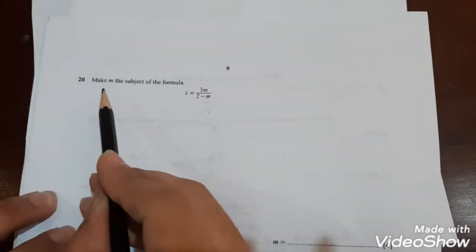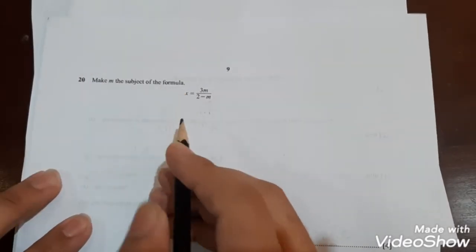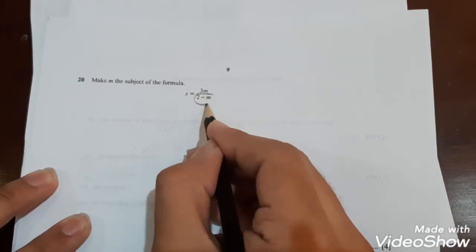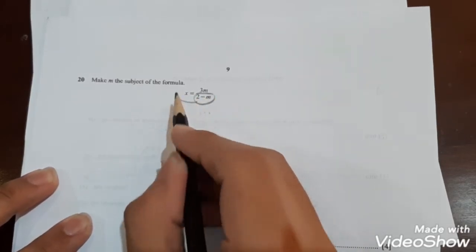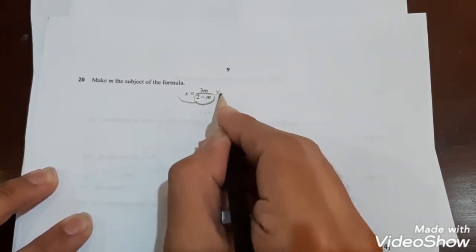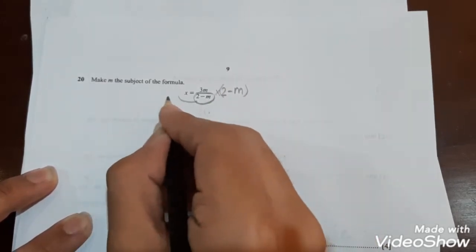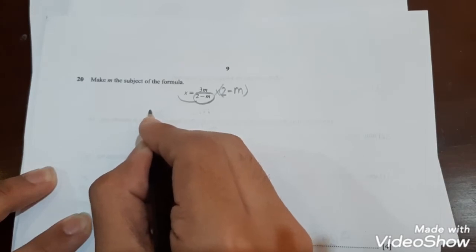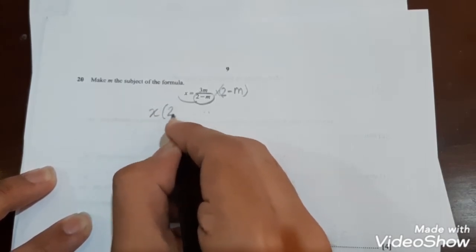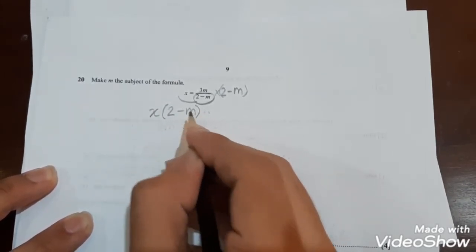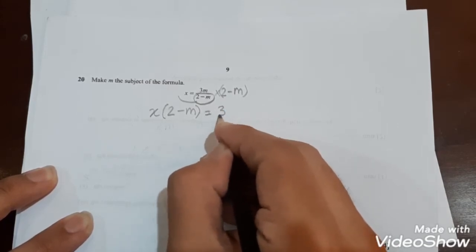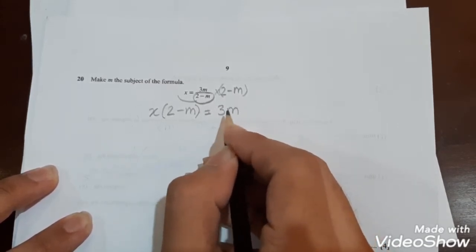Question 20 states make m the subject of the formula. So first we will move 2 minus m to the left side, so it will be like this, multiply by 2 minus m, and over here we will write x brackets open 2 minus m is equal to 3m.